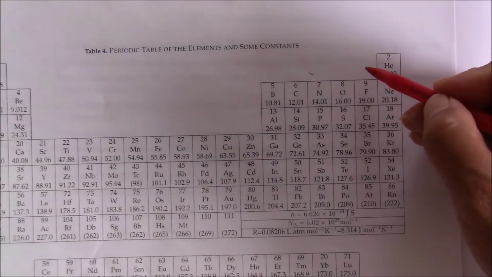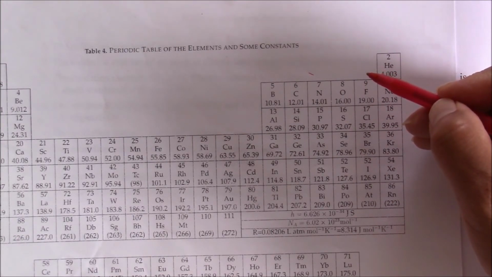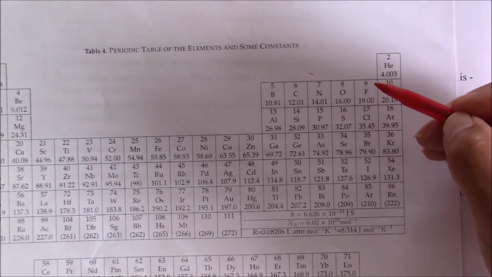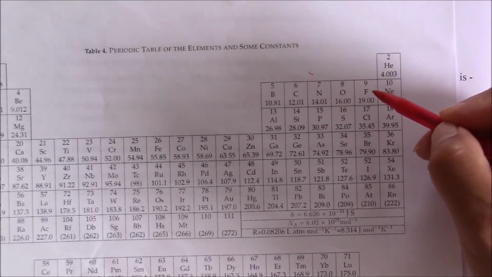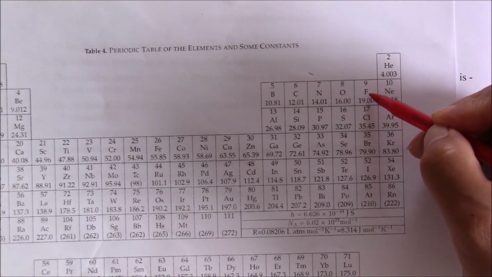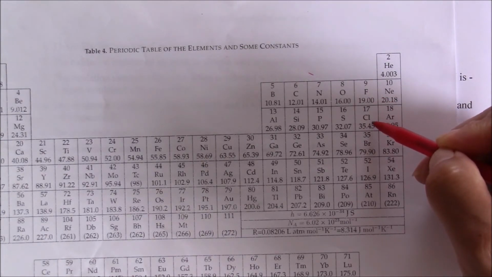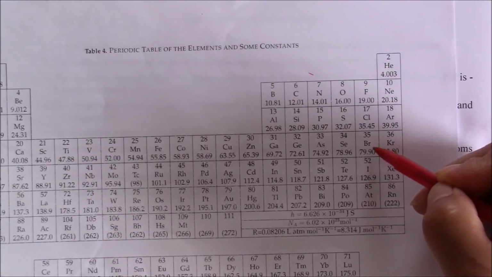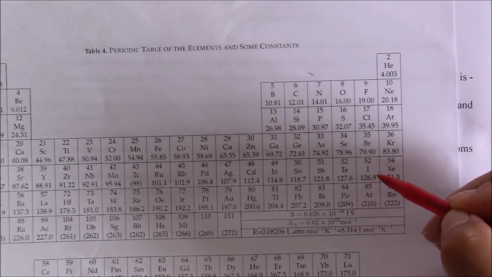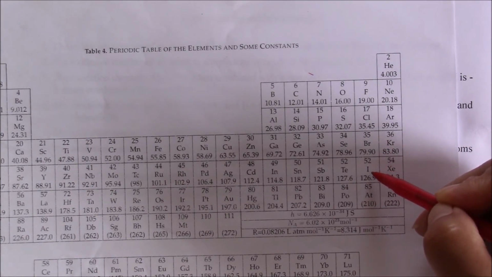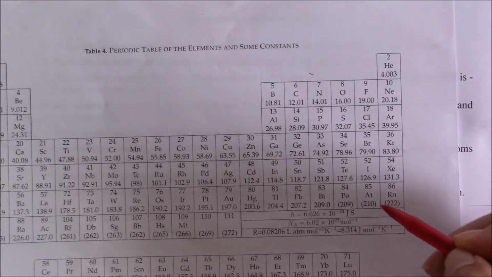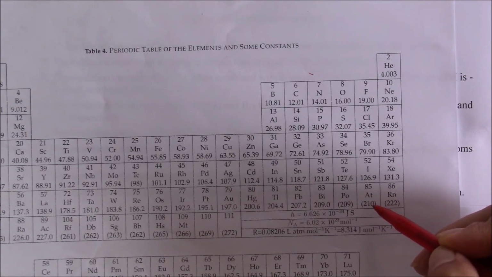When we go up, the electronegativity also goes up. Therefore, in terms of electronegativity, fluorine is more electronegative than chlorine. Chlorine is more electronegative than bromine. Bromine is more electronegative than iodine. Iodine is more electronegative than astatine. When one halogen atom combines with a different halogen atom, the more electronegative one will have oxidation number of -1.